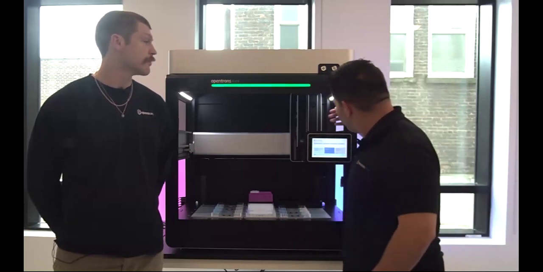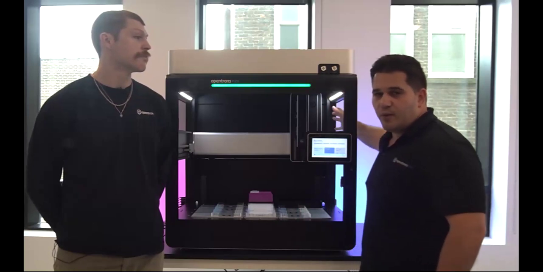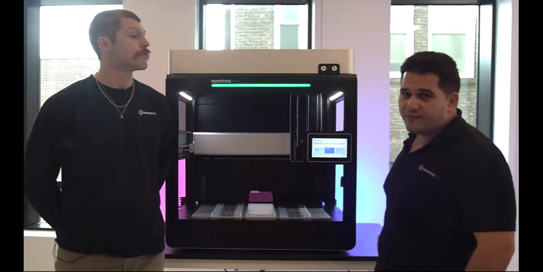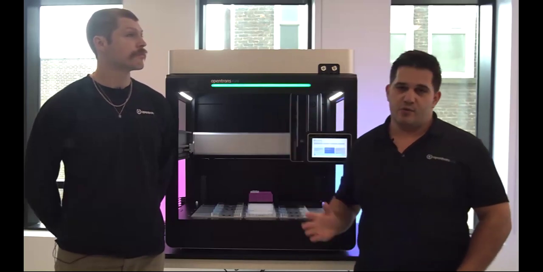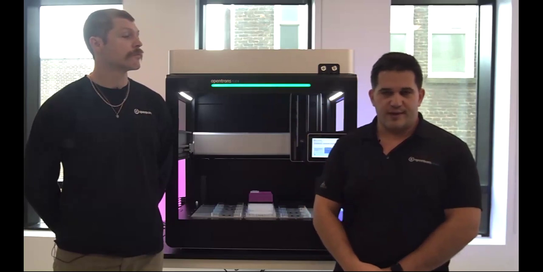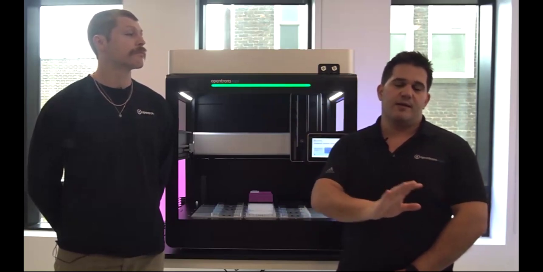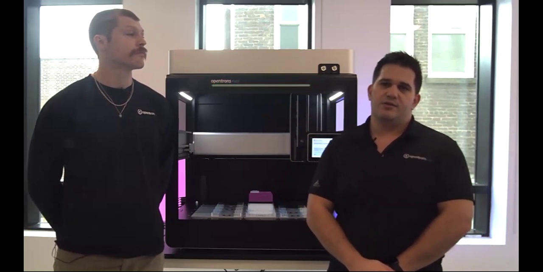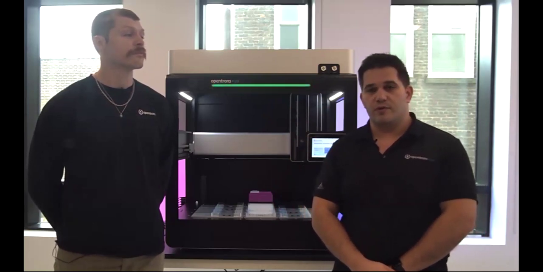Now the gripper sits off to the right of where the pipettes would go. So no matter what pipette configuration you have on the robot, you can always have the gripper there. So to answer the question in short, yes, you can have a 96 channel pipette and a gripper at the same time, working in conjunction to do higher throughput workflows.